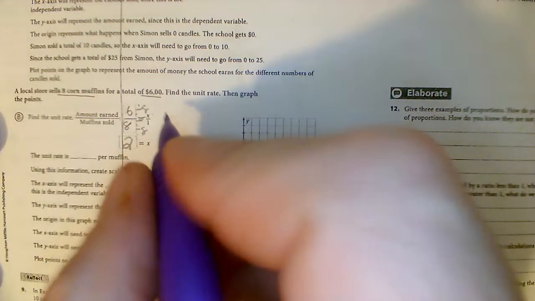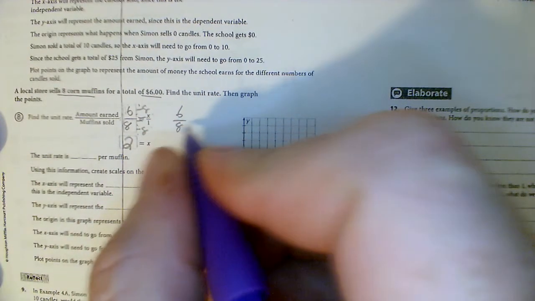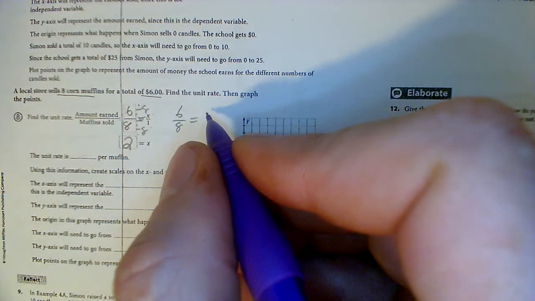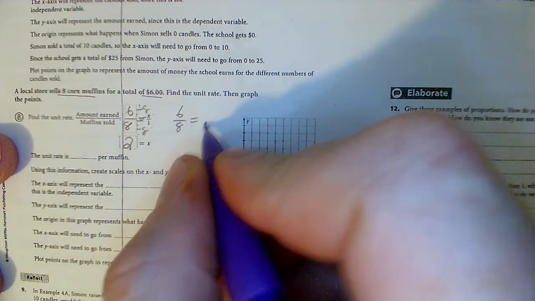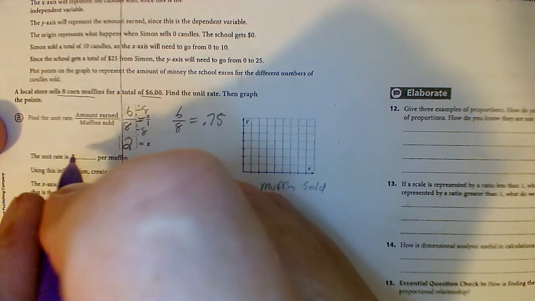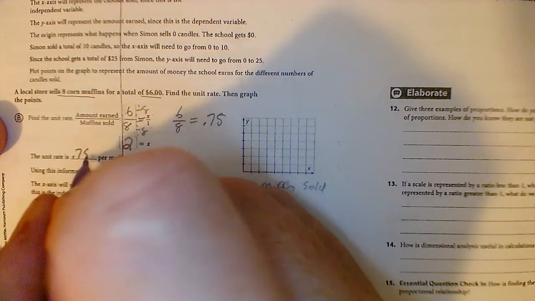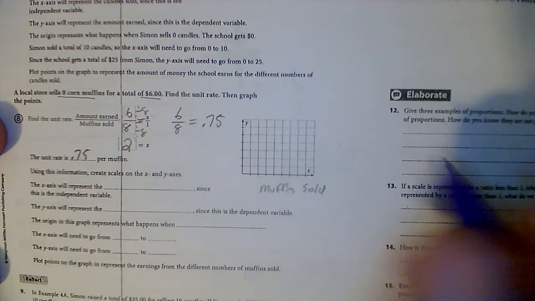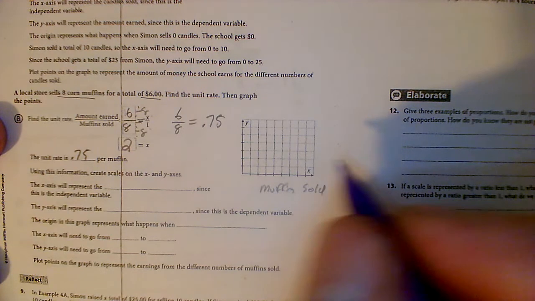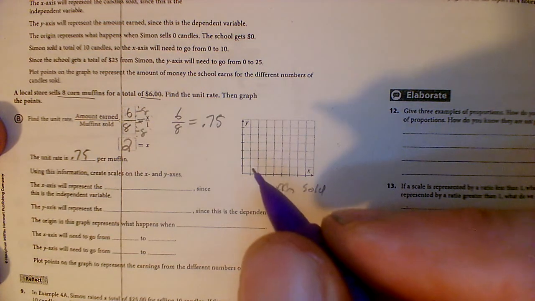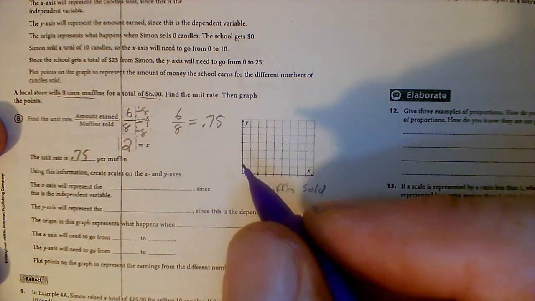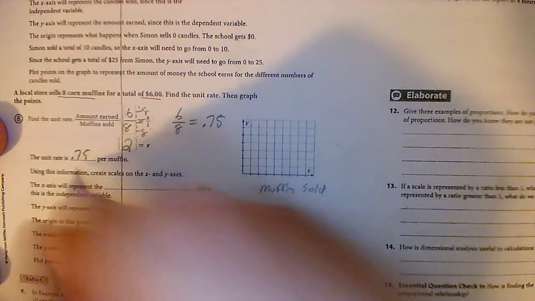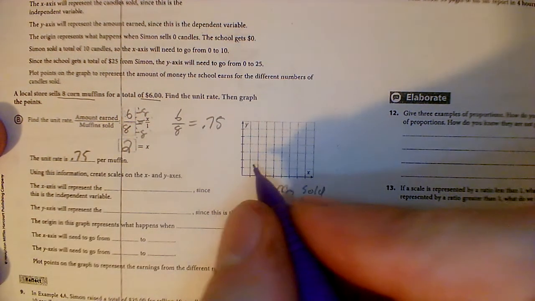So if I divide 6 by 8, that gives me 75 cents. So 0.75 per muffin. All right, that's a little bit different. So let's go by a scale of, what's twice 0.75? That's $1.50.